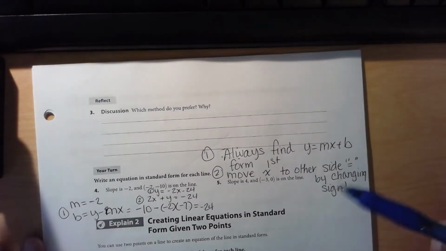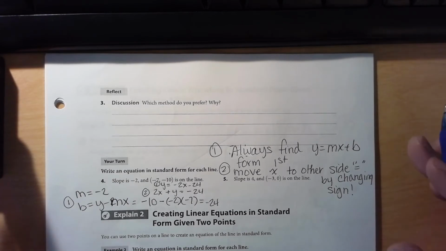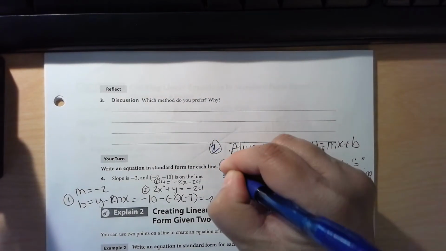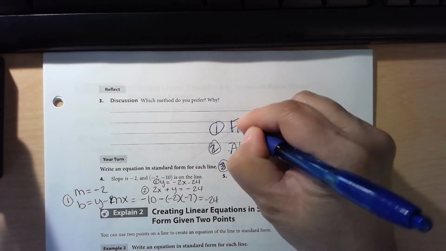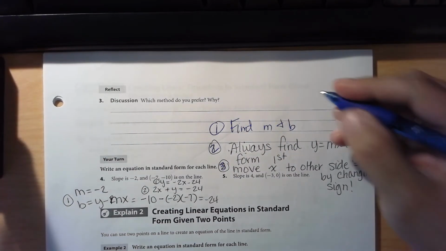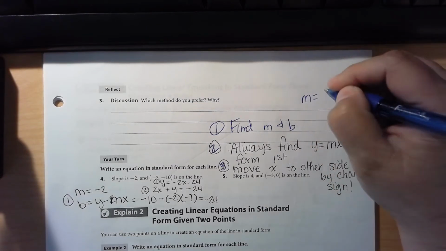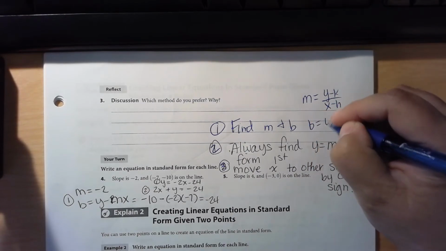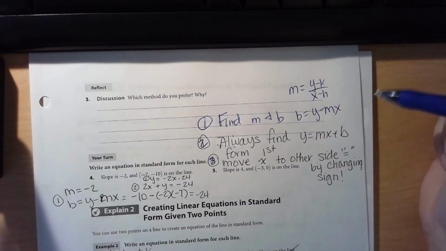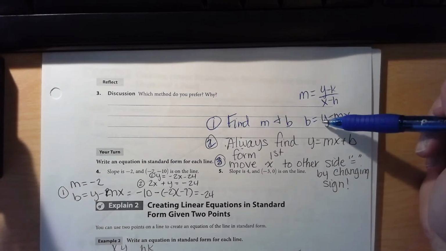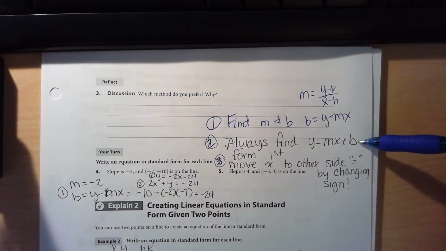Okay, so there is something that is very important when you're doing this. It is simply a couple of steps. So your first step, which this is ordered wrong, first step is to find the m and the b. Now you may have to use the formulas for m and b, which again, the formula for m is y minus k over x minus h, and the formula for b is y minus mx. Or they may give you the m, and then you still have to find the b. Either way, find the m and b, then rewrite it in y equals mx plus b.